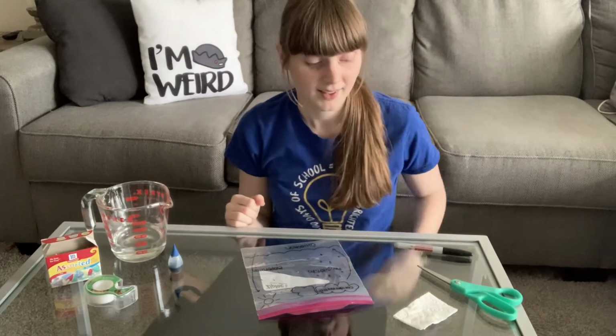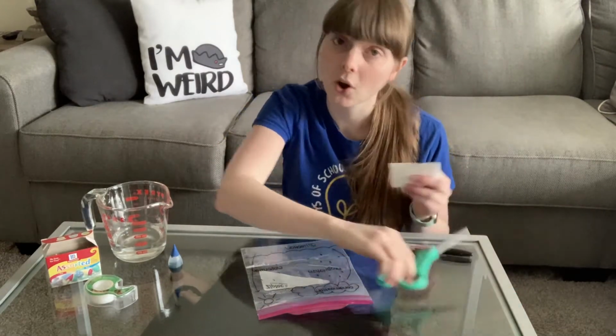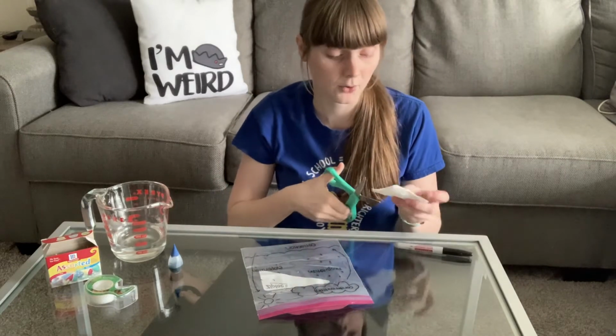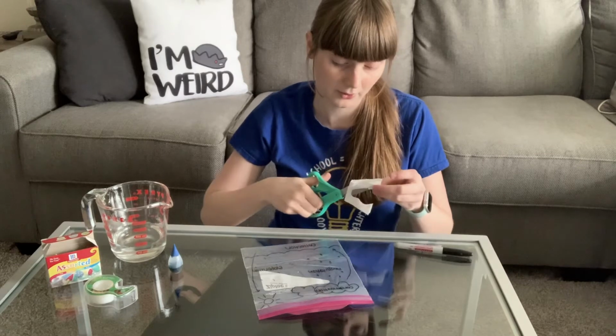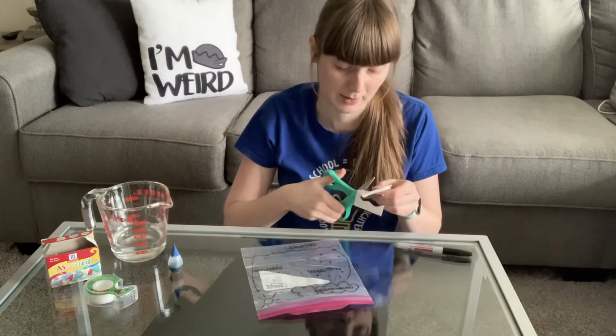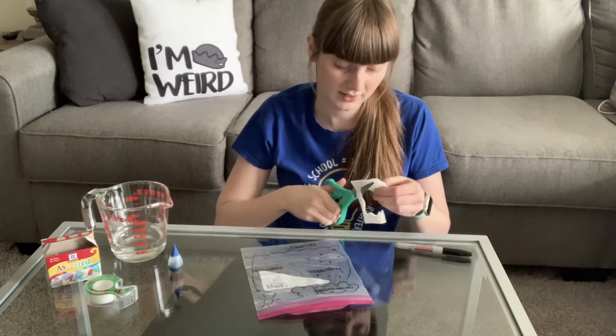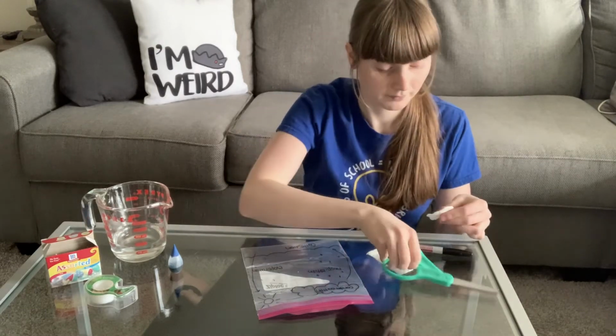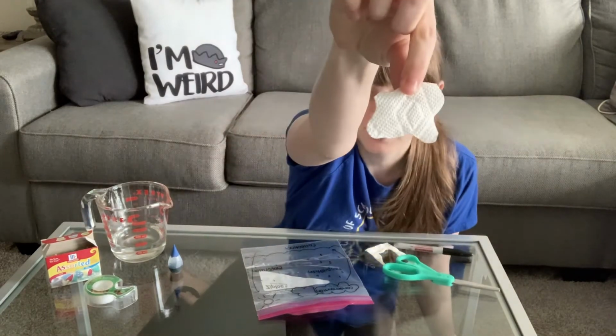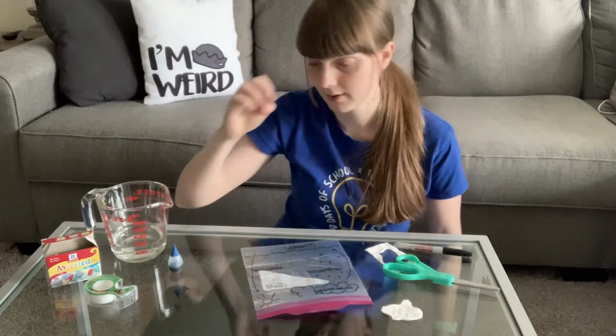So the next thing you're going to do, and you don't have to do this if you don't want to, but I'm going to do it. I'm going to cut out a cloud out of my paper towel to put at the top of my bag, just so you can see it a little better. So here's my white cloud that I'm going to put in my bag.